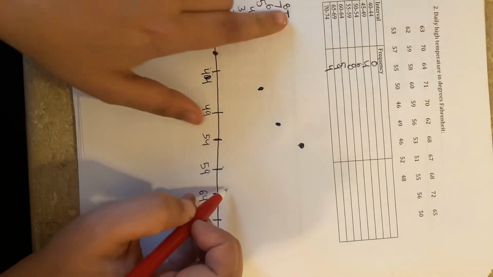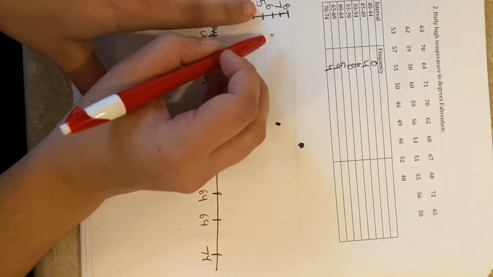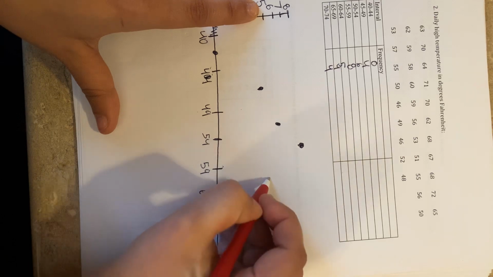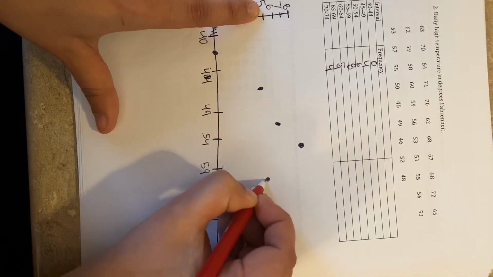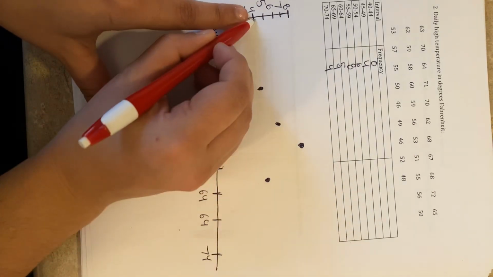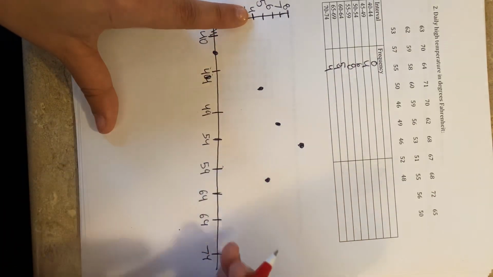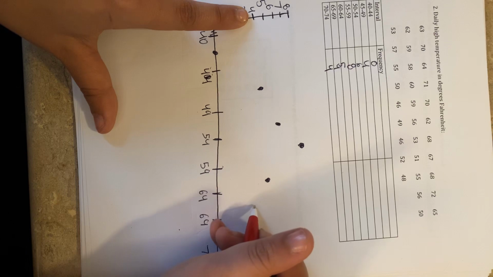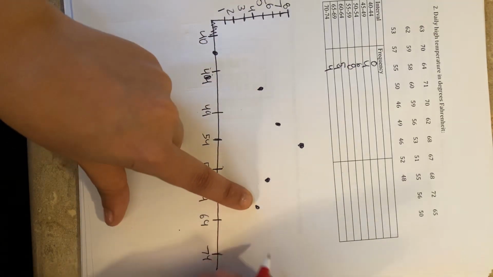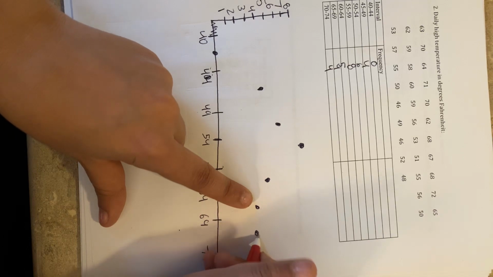Between 60 and 64, we were at 5. So at 5, I'm right about here. 65 to 69, we're back at 4. So right about there. And then we were at 4 again for 70 to 74. So right in the middle there.